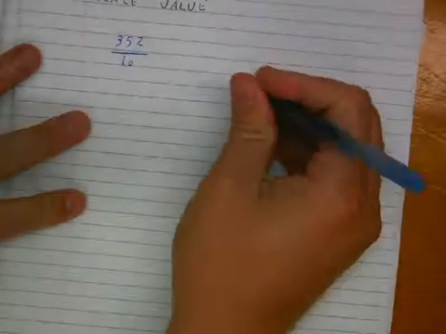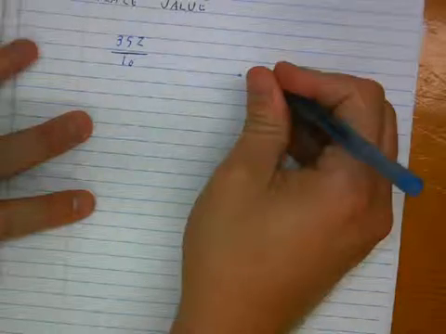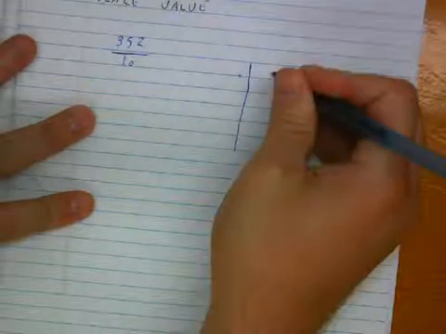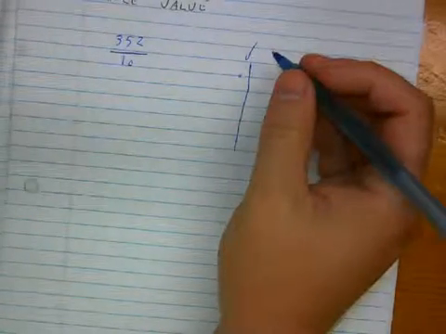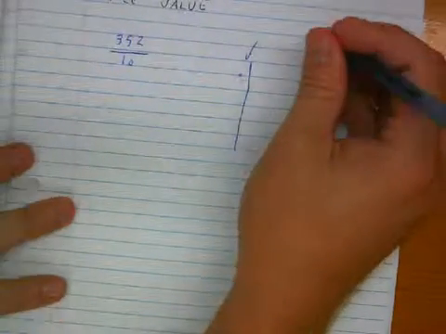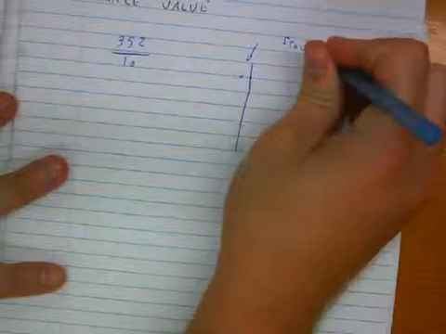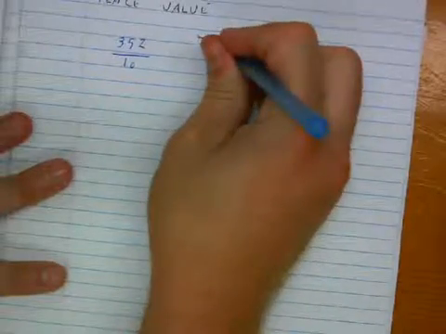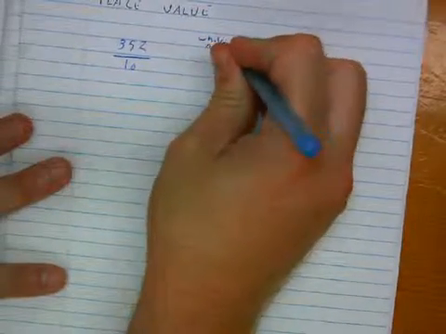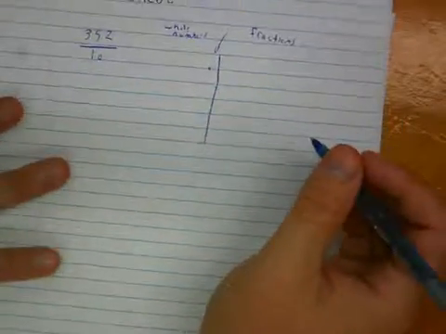So if I create my place value chart, I have my decimal here, and my decimal is the area that separates two parts of our place value chart. On this side we have our fractions, so numbers that are less than 1, and on this side we have our whole numbers. So when we're looking at these two parts of the place value chart, what we're going to do now is just create each place within this chart.